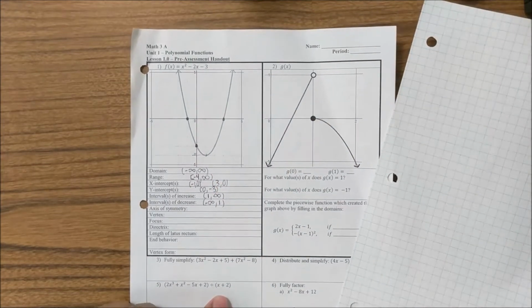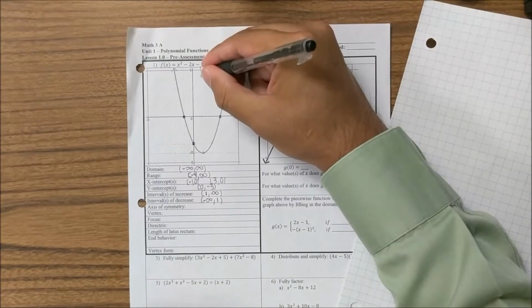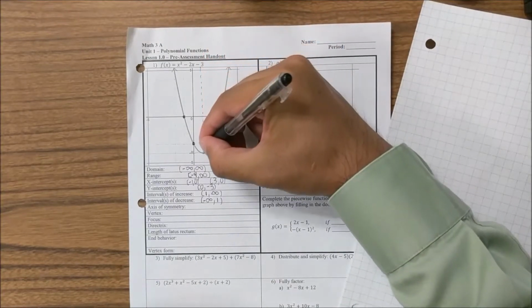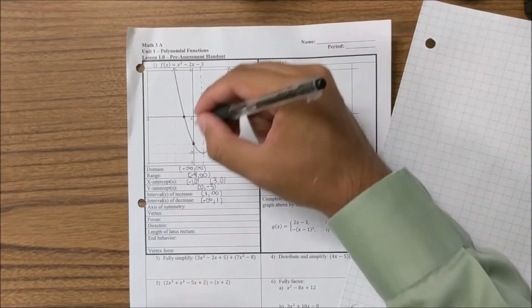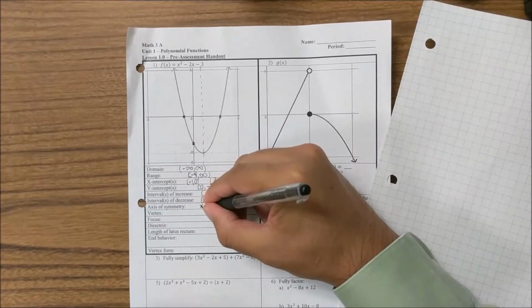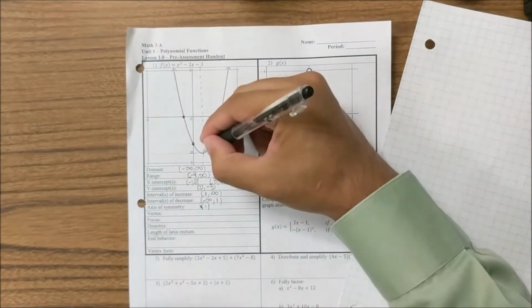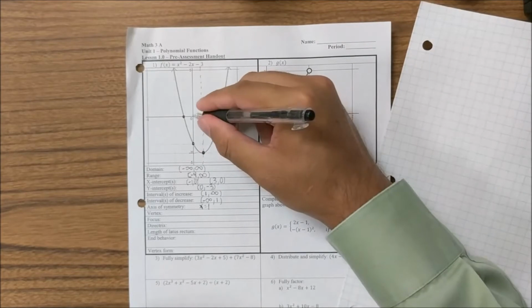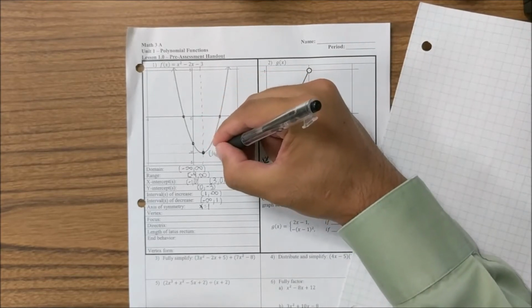Axis of symmetry, where can you fold the parabola in half and make it match up? That's the line x equals 1. Vertex, what's the point where the parabola changes direction? This is at 1, -4.